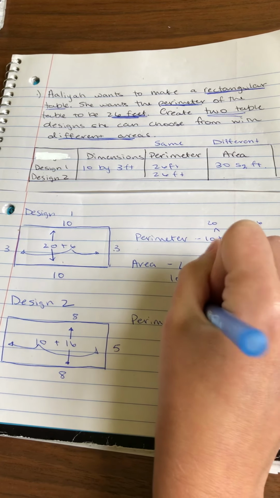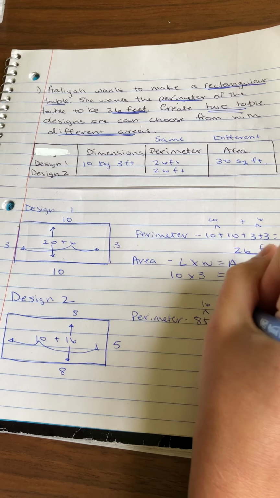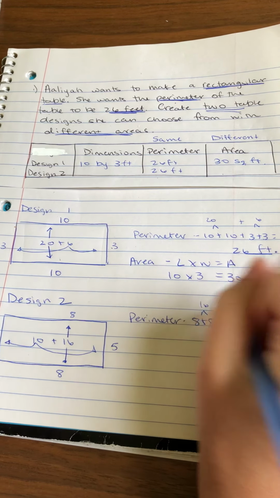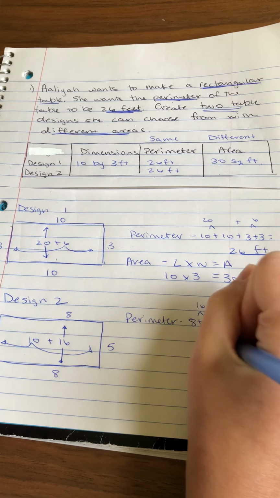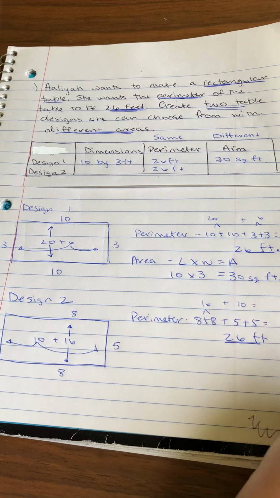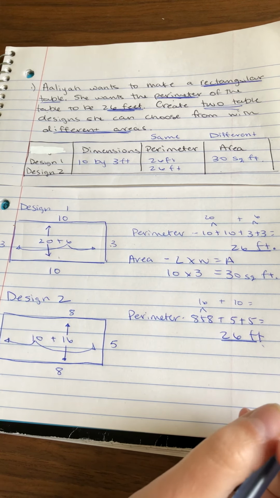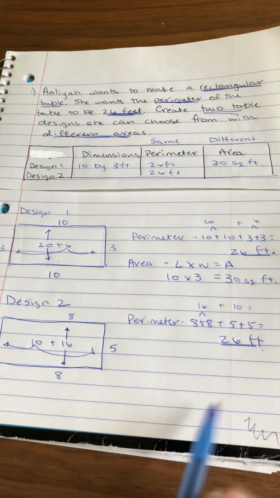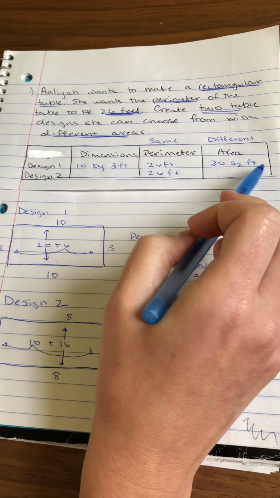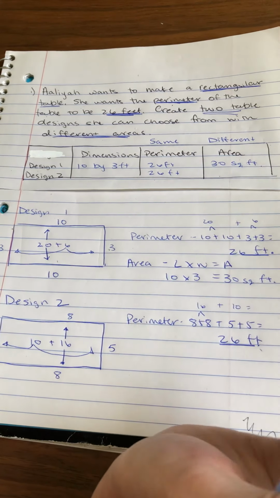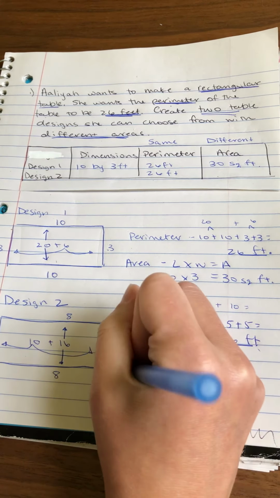8 plus 8 we know equals 16. 5 plus 5 equals 10. 10 plus 16 is going to be 26 feet. So I have a perimeter that's 26 feet. Excellent. Now we just need to see if the area is going to be different than design 1. So we don't want an area that's going to be 30 square feet. So let's see what happens when we multiply.